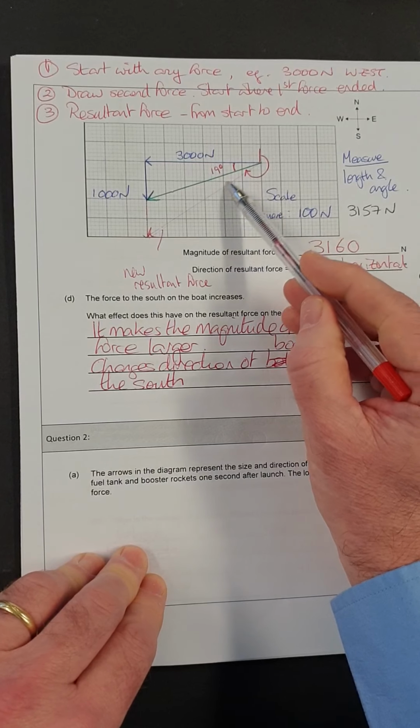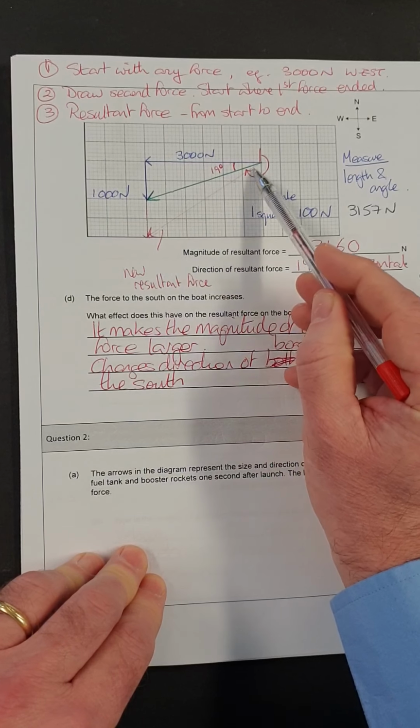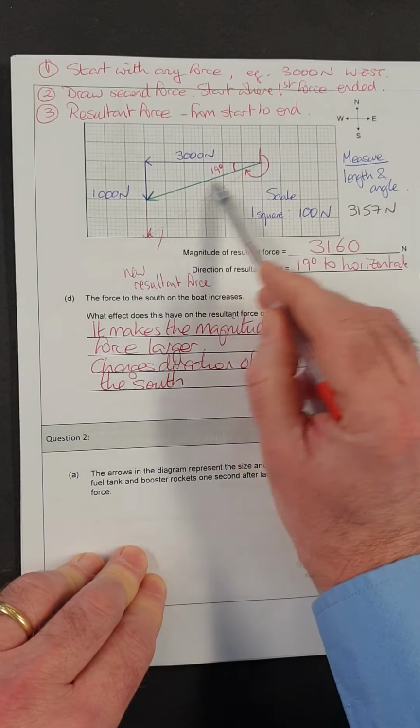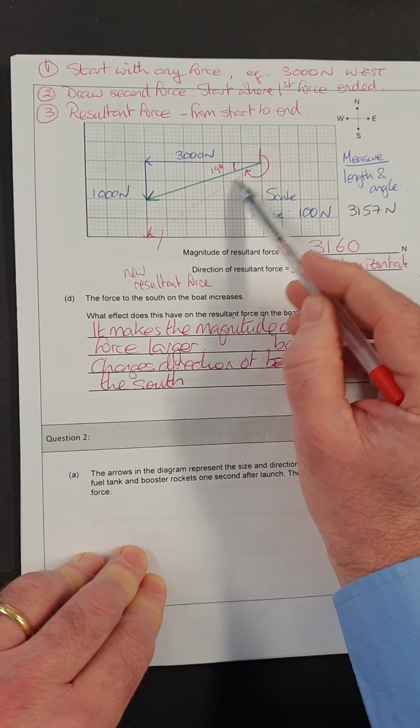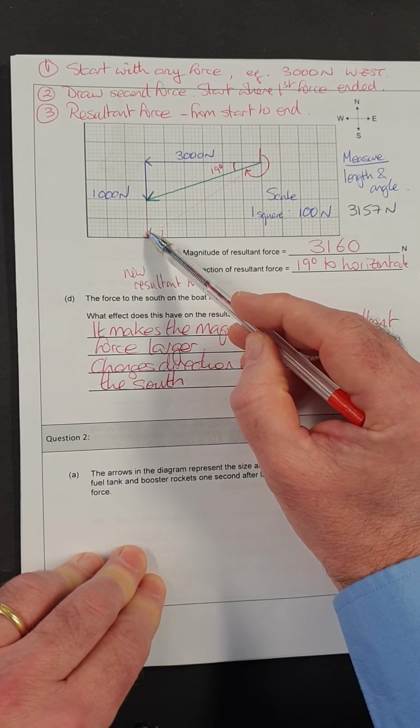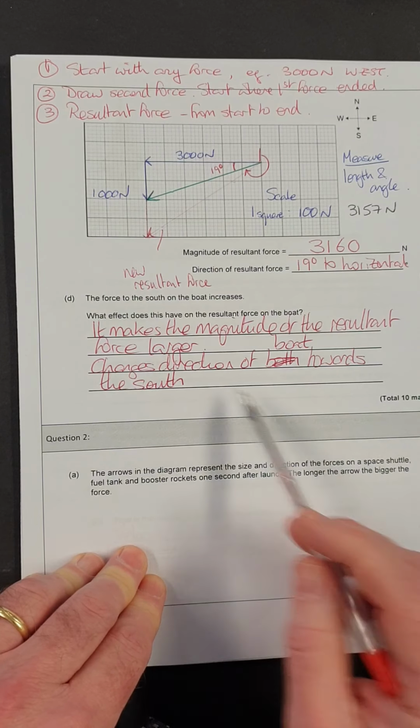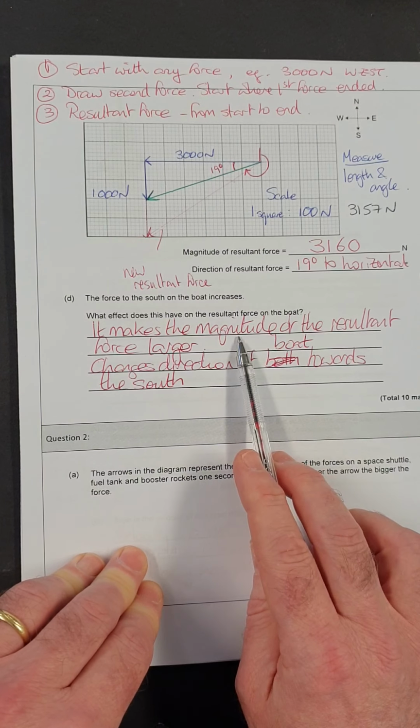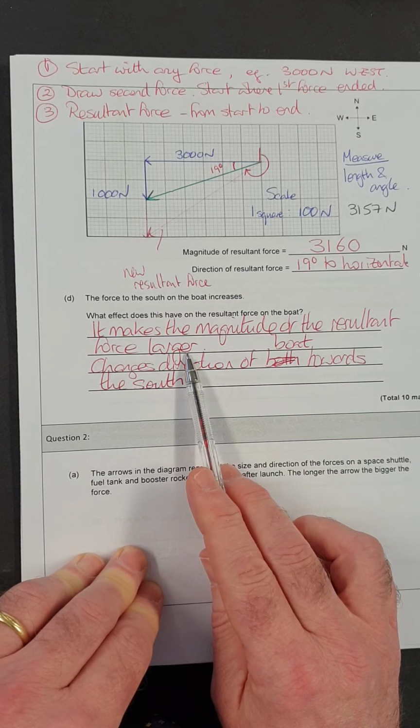That means that my resultant force line would be like this. And we can see that this line is bigger than the original green one. So that means my resultant force is going to be larger. So that will be my first point. It makes the magnitude, which means the size of the resultant force, larger.